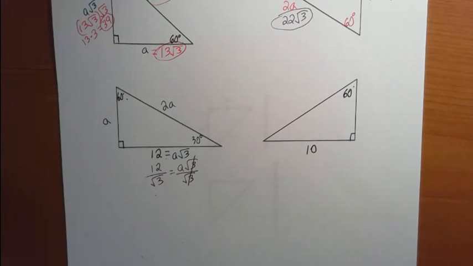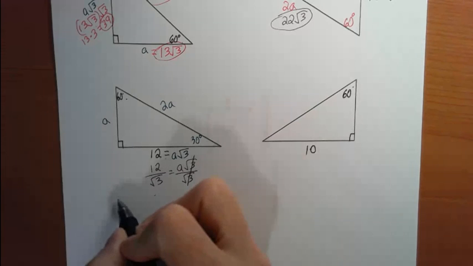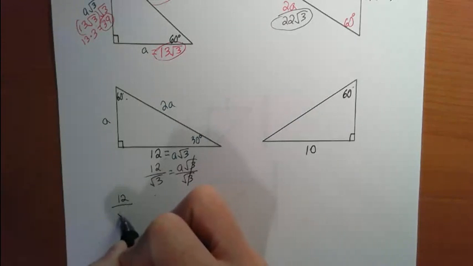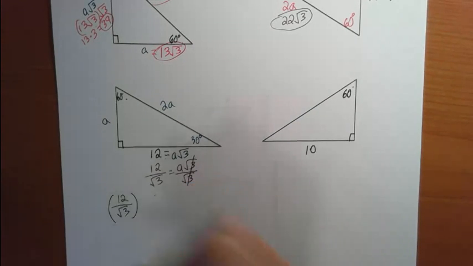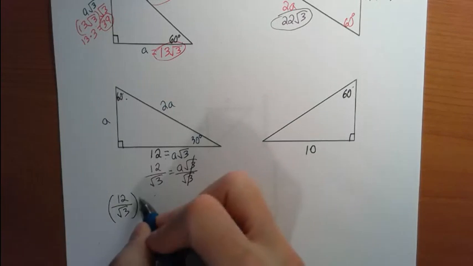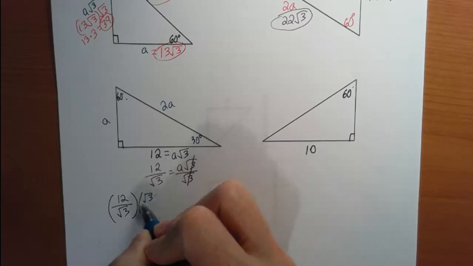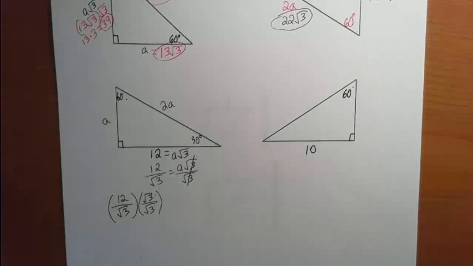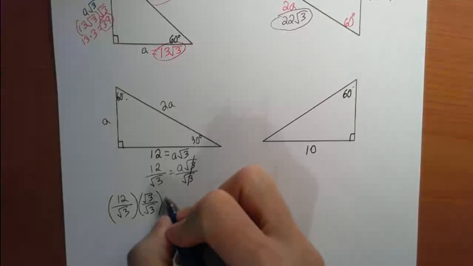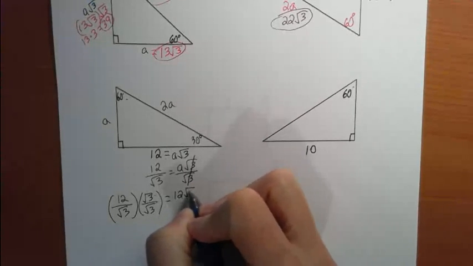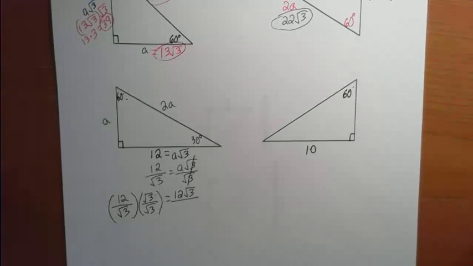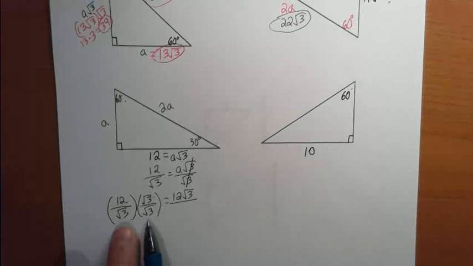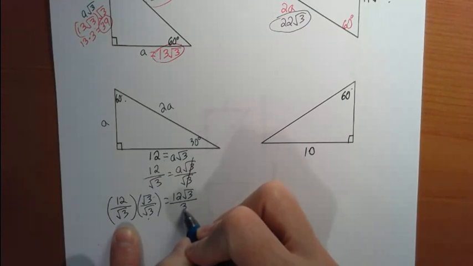So now that we've zoomed in a little bit, we're going to take the 12 over root 3, and I'm going to multiply it by root 3 over root 3, like so. Now, if you multiply by root 3 over root 3, that's just multiplying by 1, really. So we're not changing anything, but we will have 12 times root 3 on the top of our fraction. And then you can see at the bottom, we have root 3 times another root 3. We talked about that earlier as being equal to just 3.